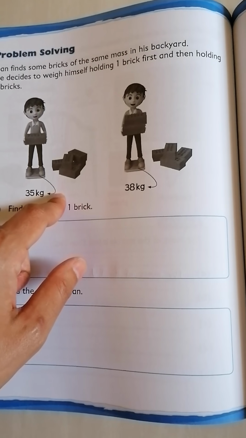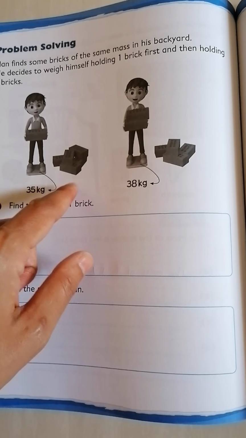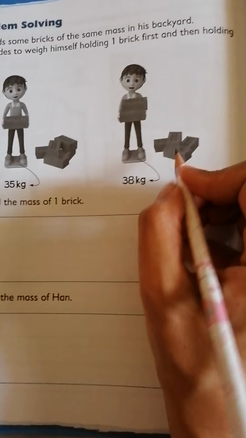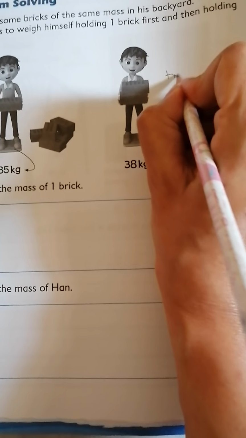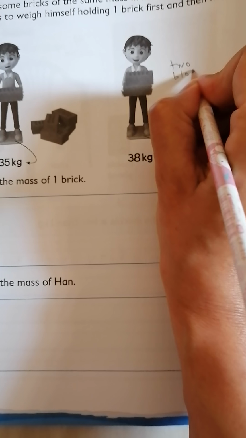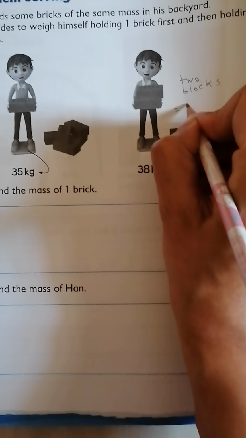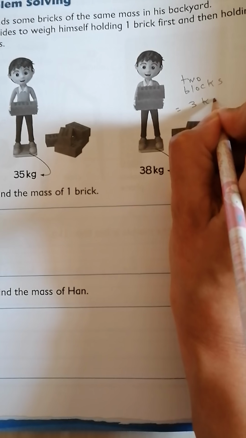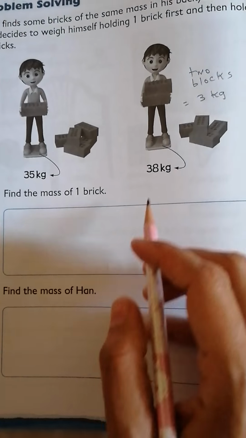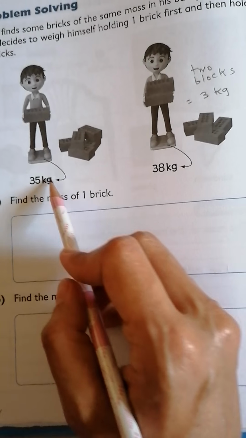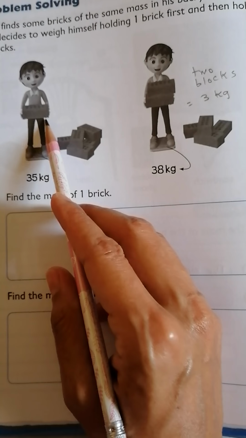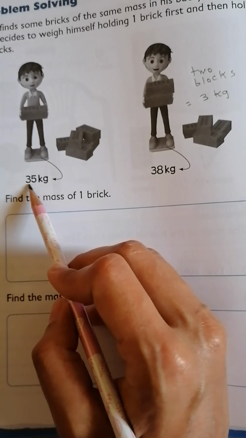So this means that, let me show you how. If the 2 blocks equal 3 kg. How did I know that they equal 3 kg? Because I look here, when he held only 1 block, it was 35.